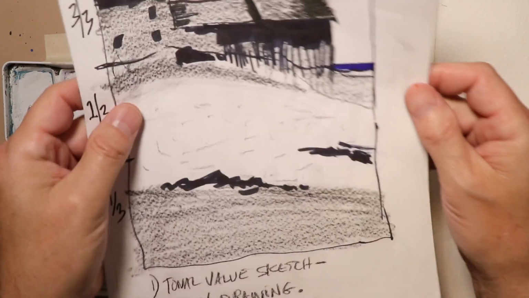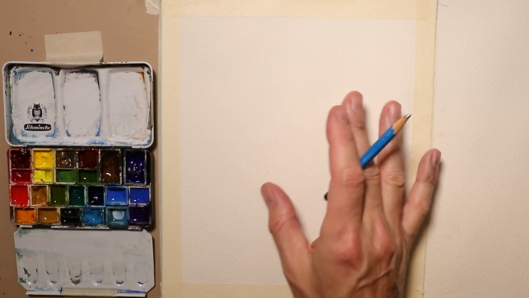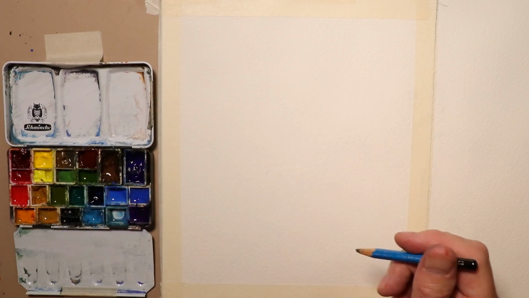So I'll set this up in front of me here on my board. I have a little note board in front of me that I pin things up on. Okay, and then what we'll do is get our pencil here, and we'll just sketch in what we're going to create as far as our drawing, which is going to be the same as the tonal value sketch.